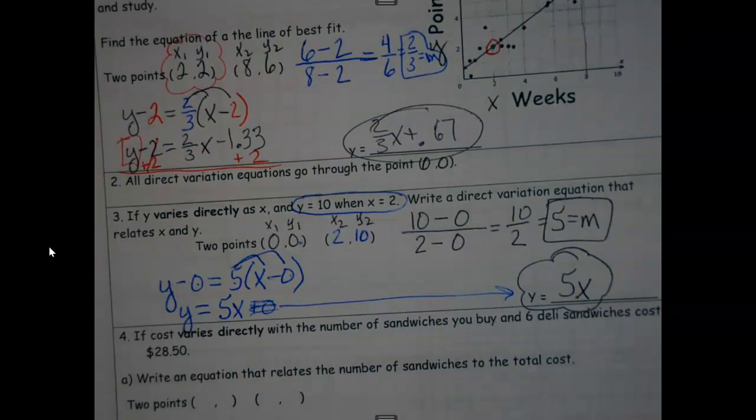So the key when you're doing direct variation, once you find the slope, just tuck it in front of the x and y equals and you're done. Don't make this complicated. Don't do all this. That's not necessary when we know that's how it works. So that's pretty straightforward.